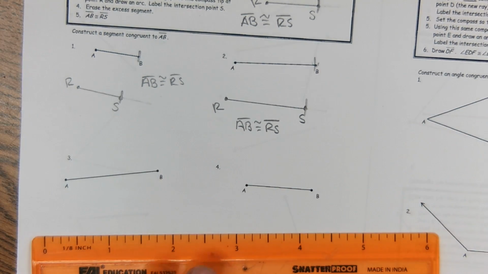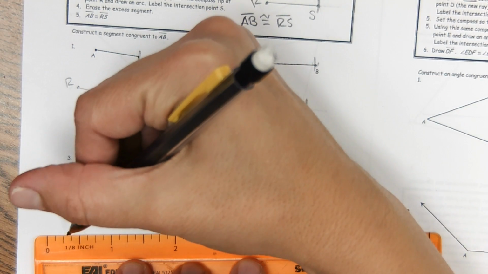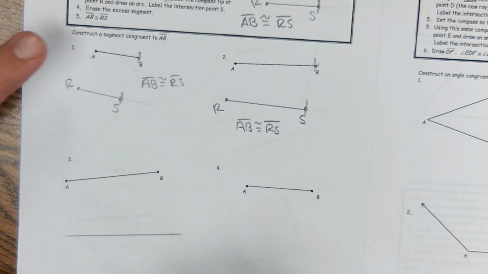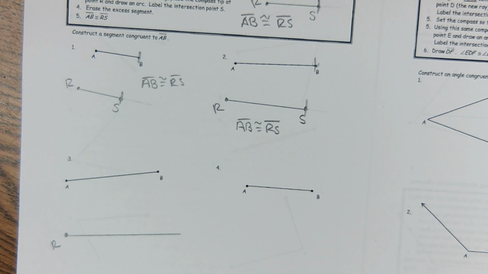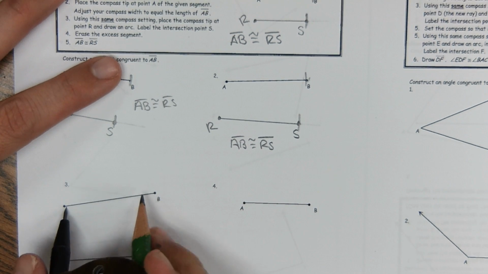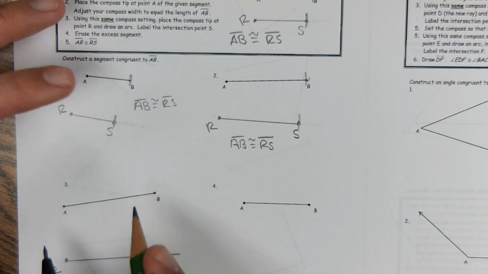Okay, next one, number 3, making a segment longer than AB. Endpoint R. Using the compass to measure.